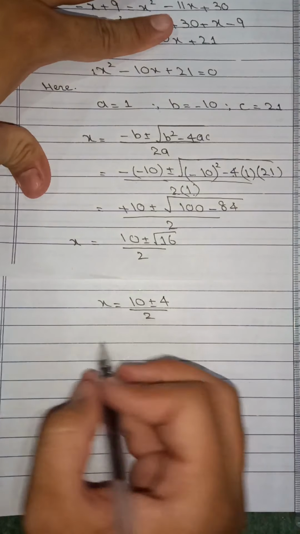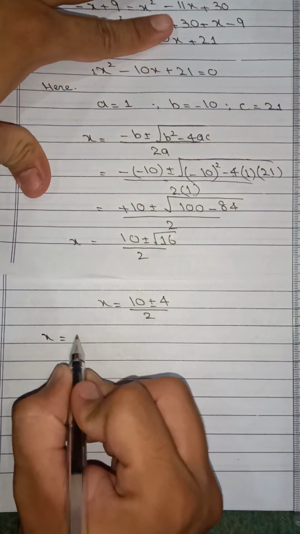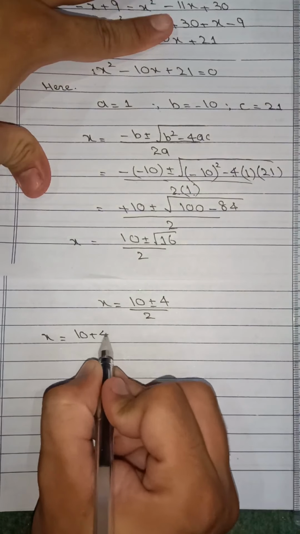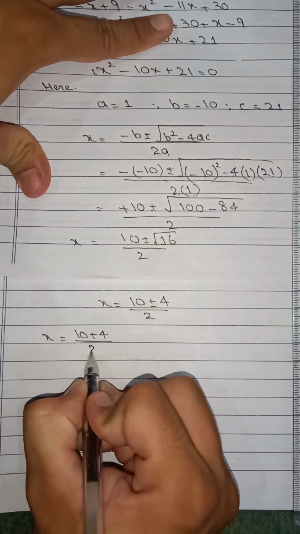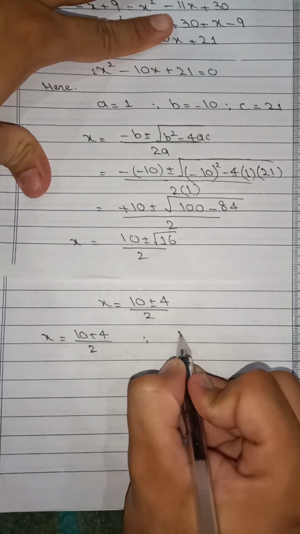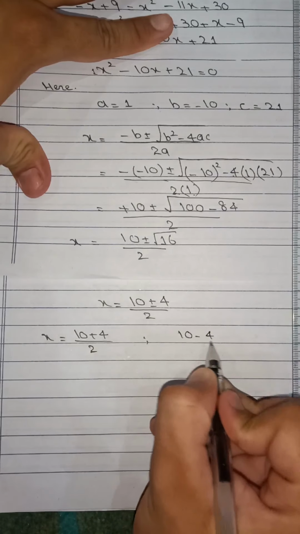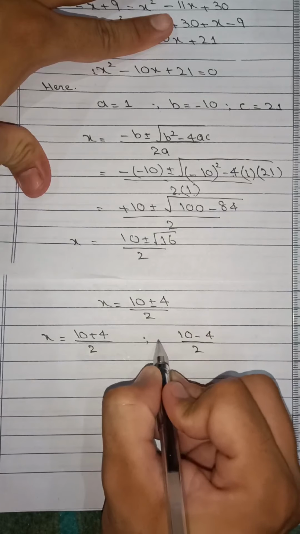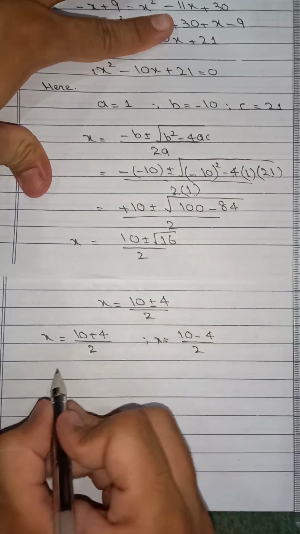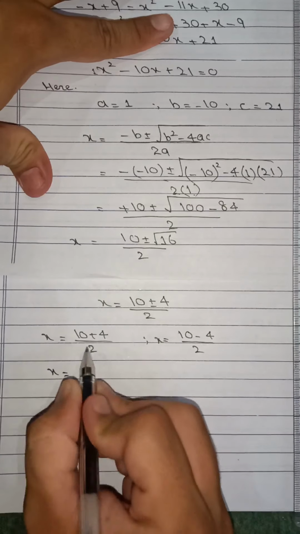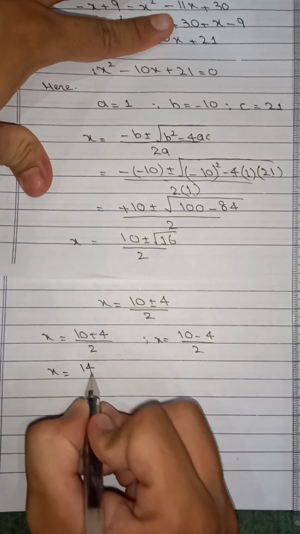Now it is plus and minus, so we'll have two answers, 10 plus 4 by 2 with plus sign and 10 minus 4 by 2, two possible solutions, because a quadratic equation always has two possible solutions.